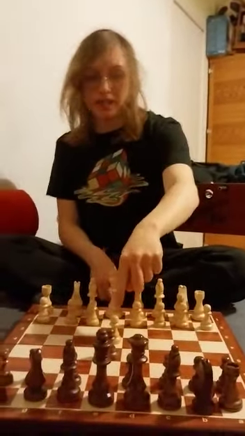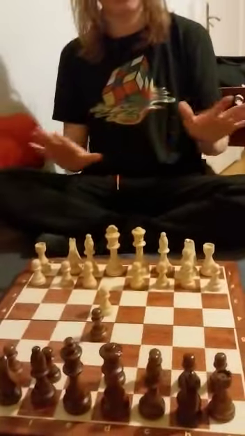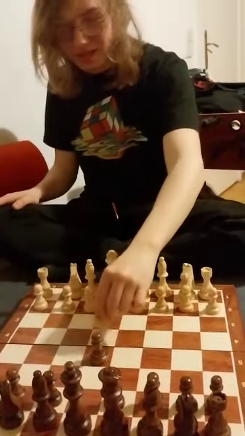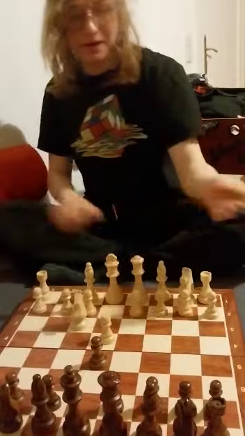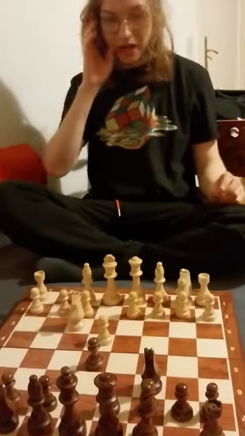If the pawn has ever been pushed to the fourth rank, it can never go back. This is an impossible move, not possible. So we can move the knight. Black also moves the knight, defending their pawn.